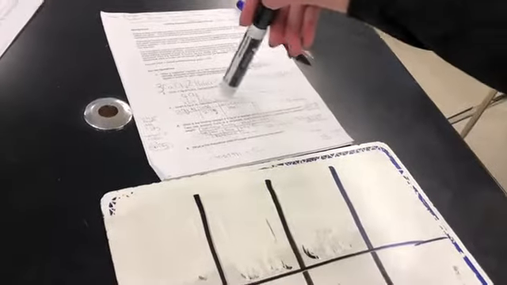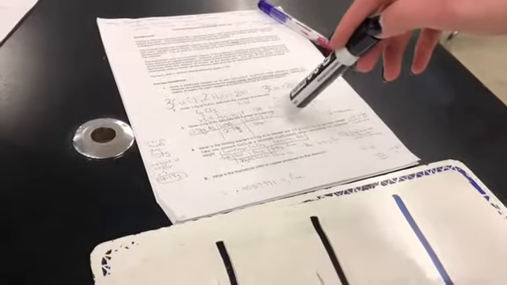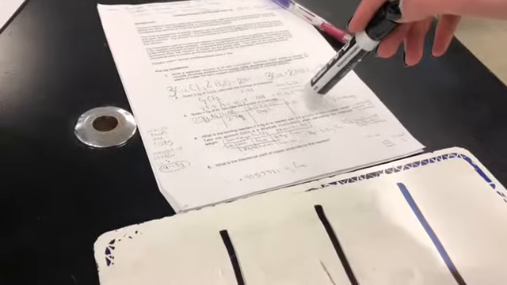For number 4, we have to find the mass to mass with a given 5 grams of silver and 3.5 grams of CuCl2 to form copper metal. So you have to do 2 different tables.